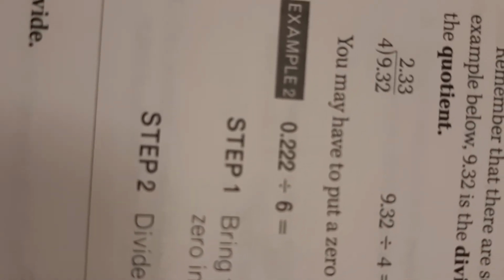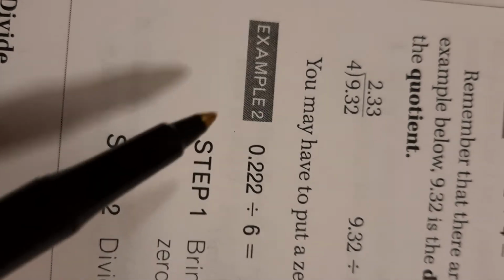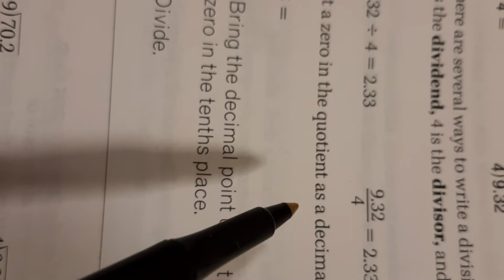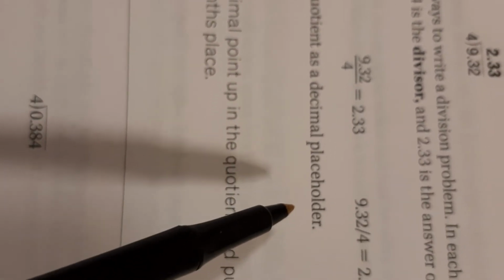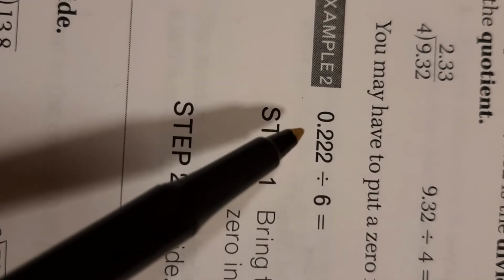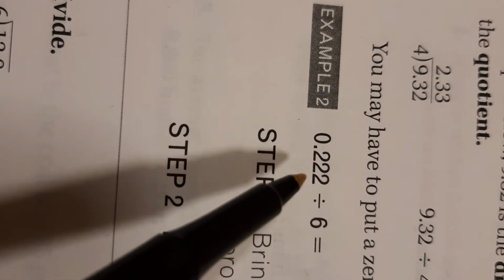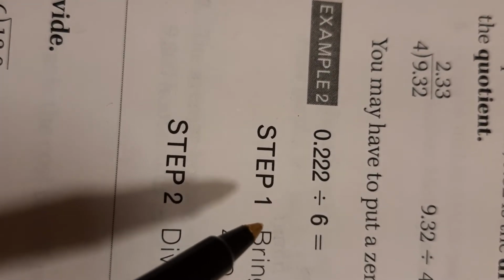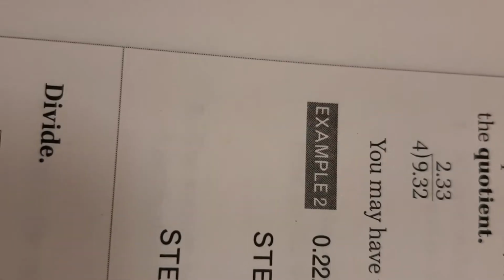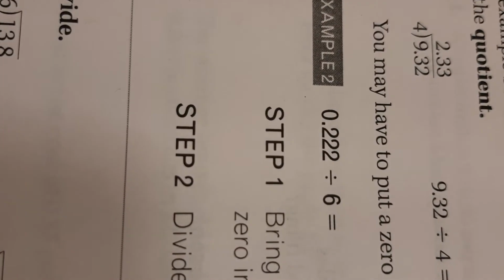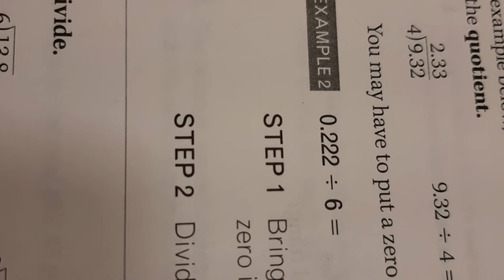Let's take a look at example 2. Now, example 2 says you may have to put a 0 in the quotient as a decimal placeholder. Let's see what that means. Let's take a look at this problem. 222 thousandths. So let's rewrite that. Example 2.